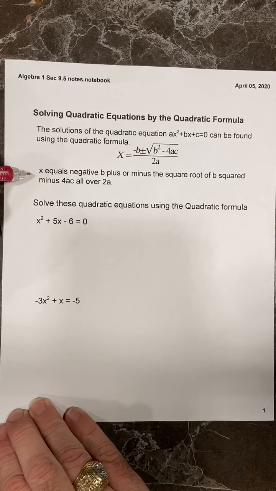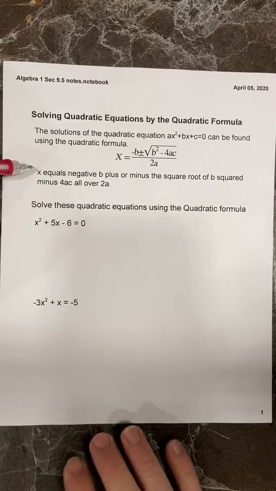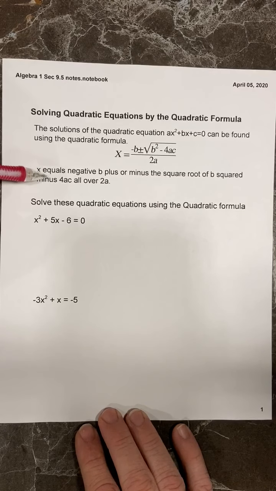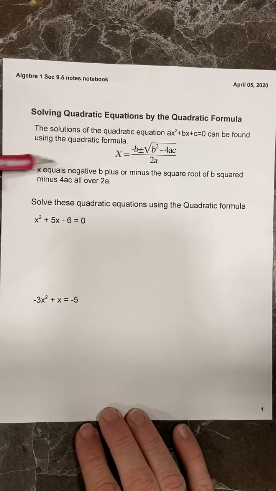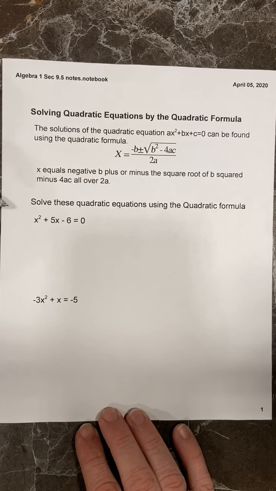Right. That's about the only time you're going to get me to sing in class or on a video. So if you sing that over and over again, then eventually you'll just have it memorized and you'll know what the quadratic formula is and be able to write it out whenever you need to solve a quadratic equation.